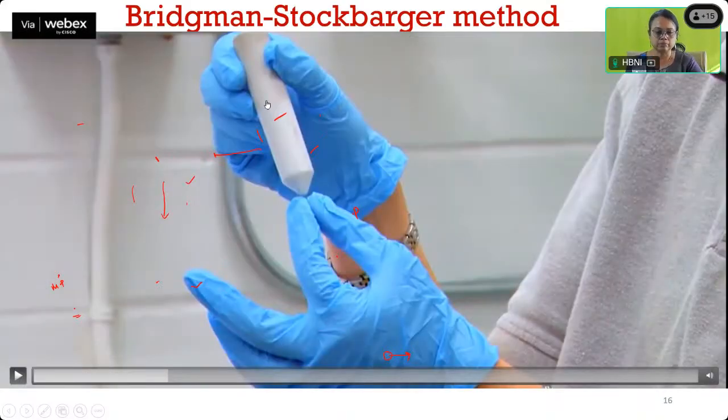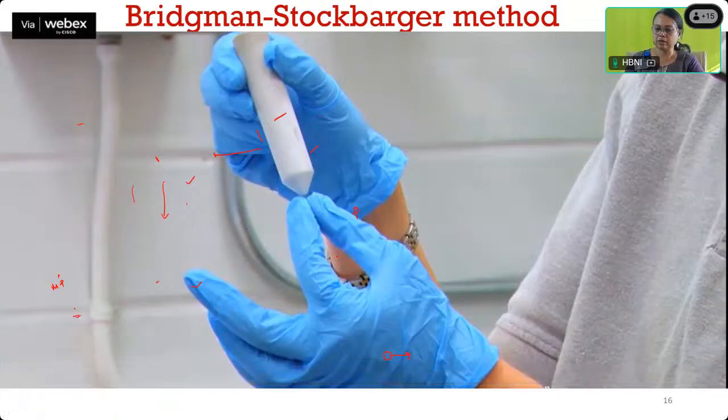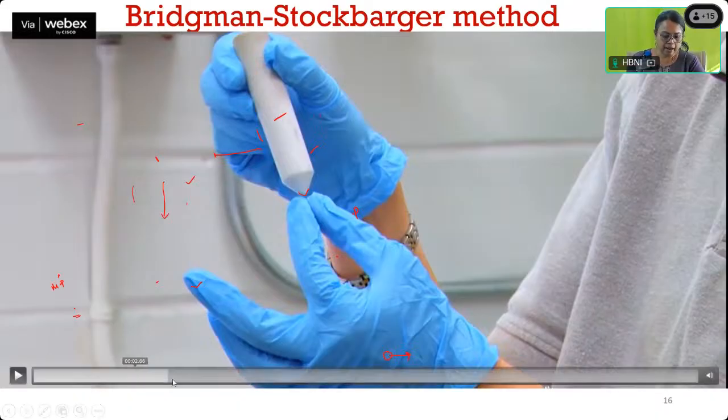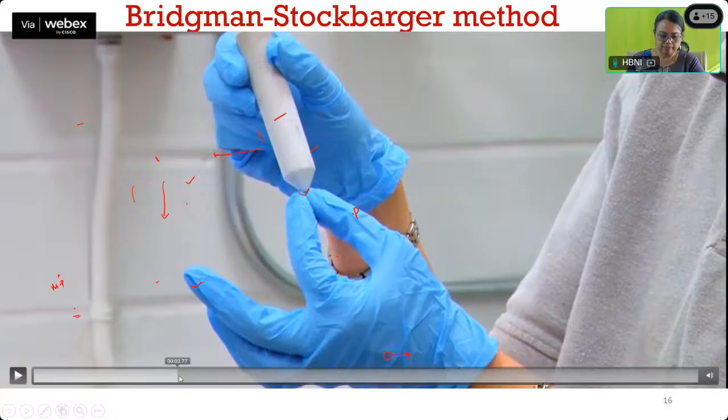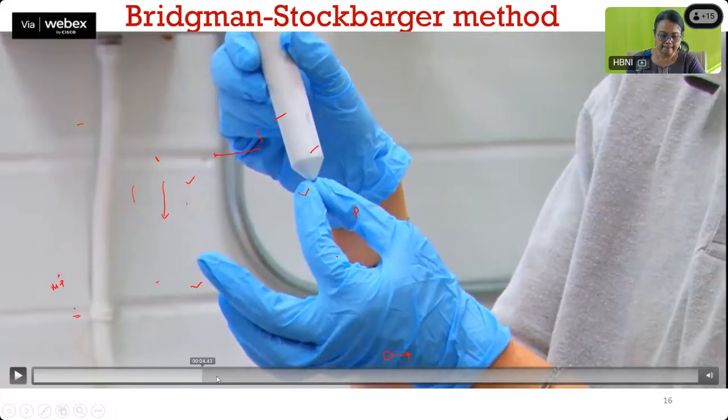So this is the crucible. The crucible can be, like here in this case, an alumina crucible, or we can have a quartz crucible, we can have a platinum crucible, but basically this tip is important because the crystal starts growing from this tip.